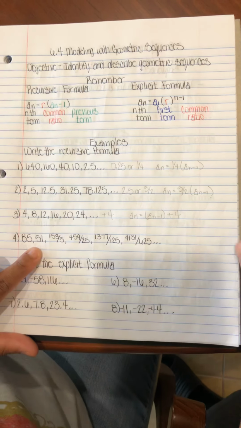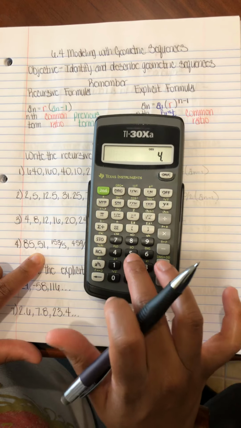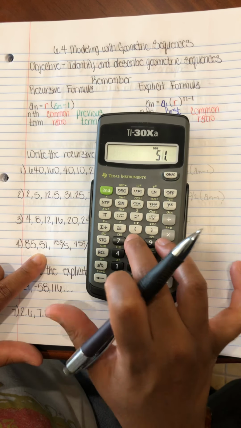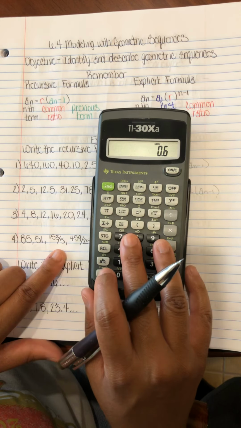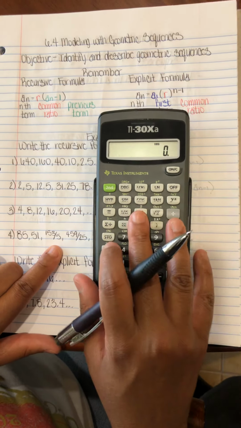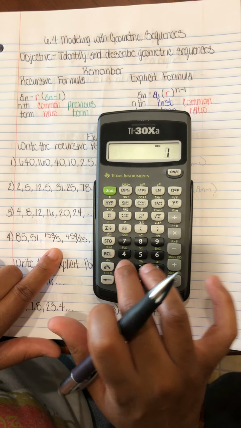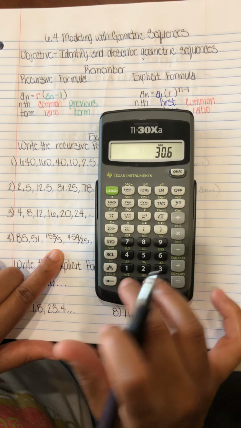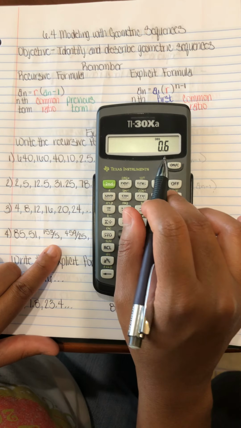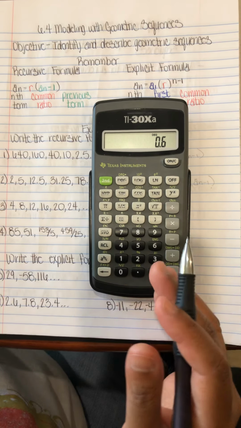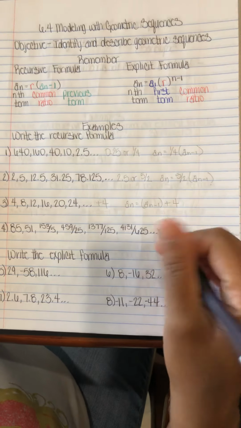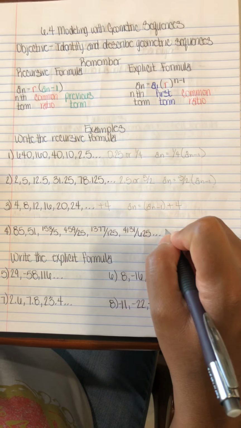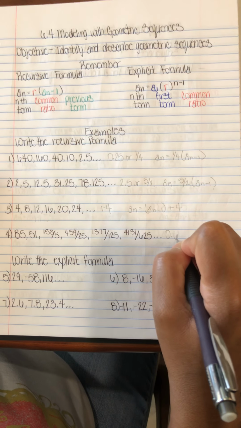All right, looking at the next one, I have 51/85. I got 0.6. For the next one, I have 153 over 5, which is this, divided by 51, which gives me 0.6 again. So here I know I am going to have a constant ratio of 0.6.